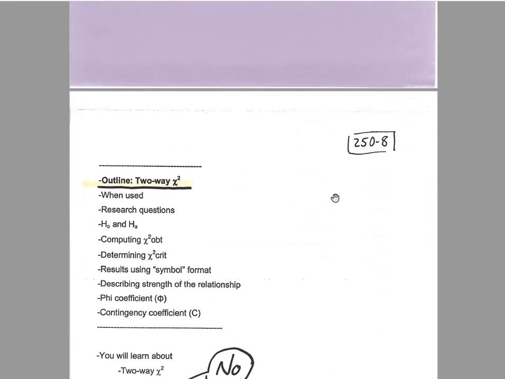We move forward. We're now in a section where I talked specifically about two-way chi-square. The outline that I follow here should look familiar to you. Notice it's pretty much the same kind of outline that I followed with most other inferential statistical procedures like analysis of variance.